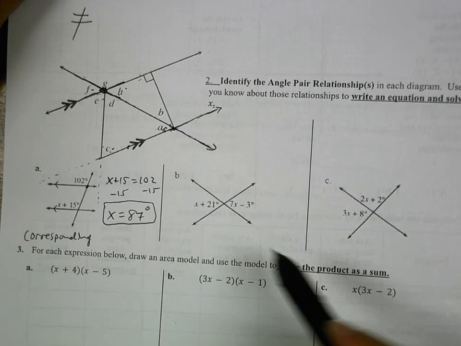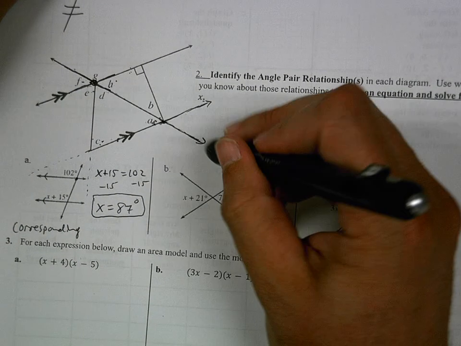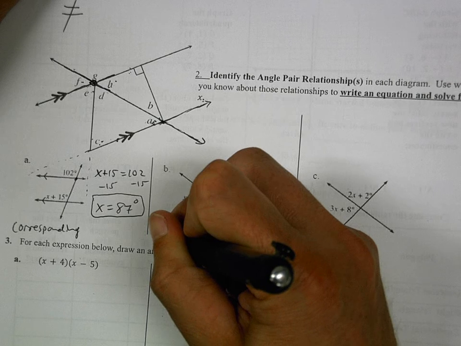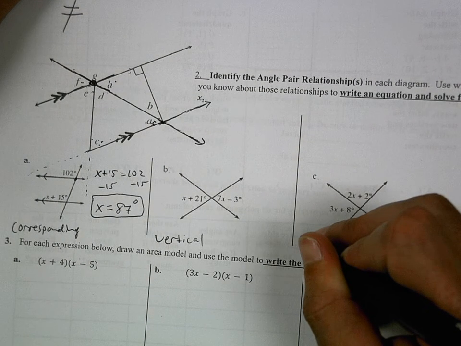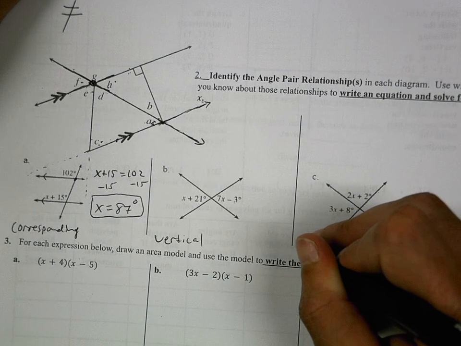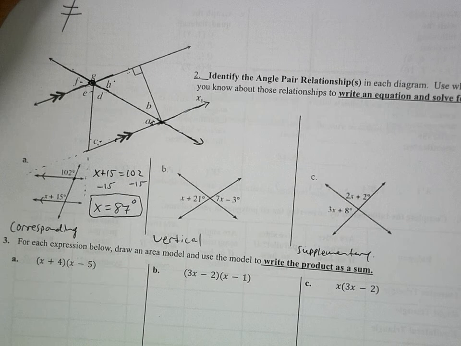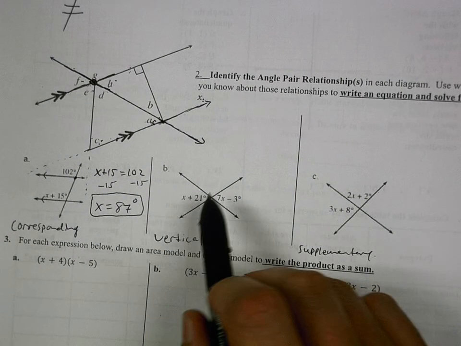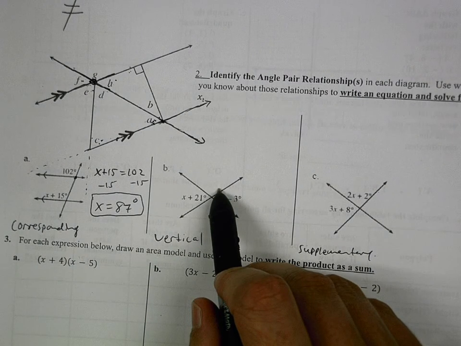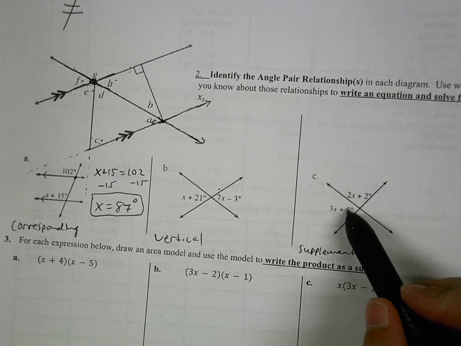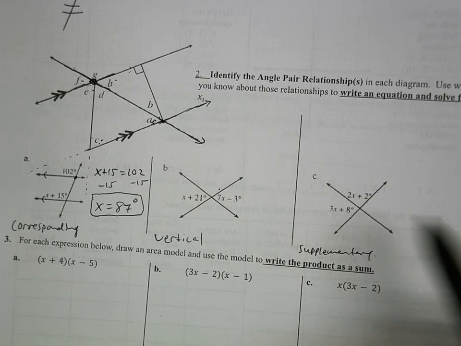For part B, whenever you have this x, there's two situations. You either have situations like part B, which are vertical angles, or situations like part C, which are a linear pair, or supplementary. If you tried to draw a line from this equation to this equation, you would have to cross an empty angle. If you tried to draw a line from this equation to this equation, you don't have an empty angle. That's the difference between vertical and supplementary.